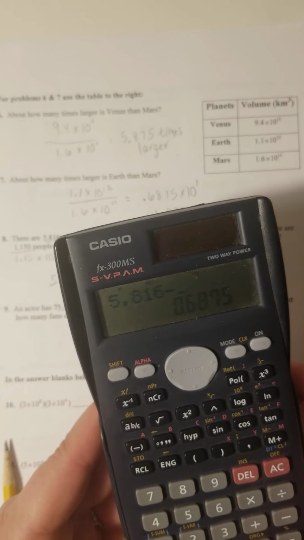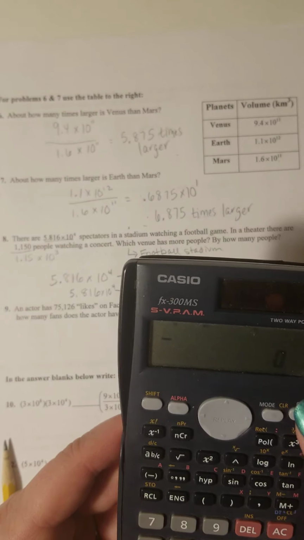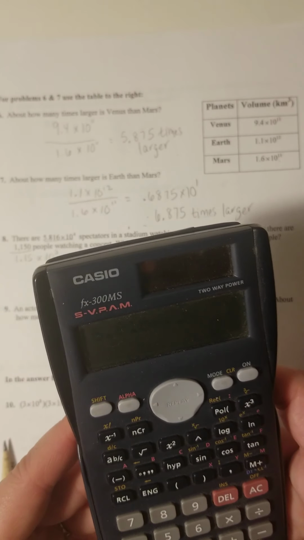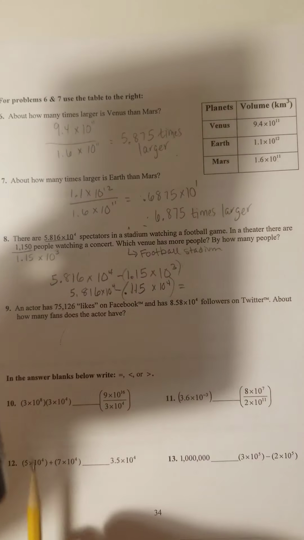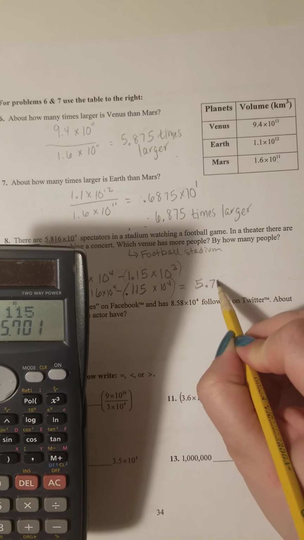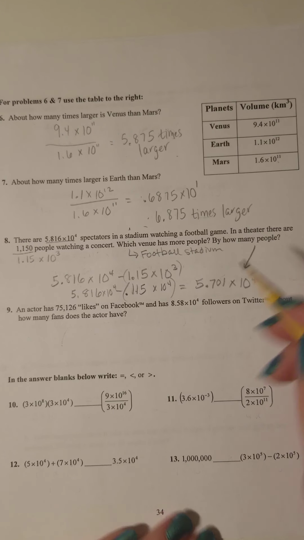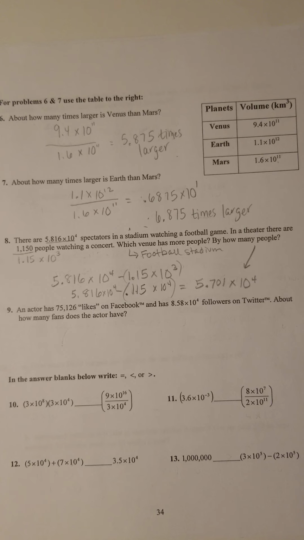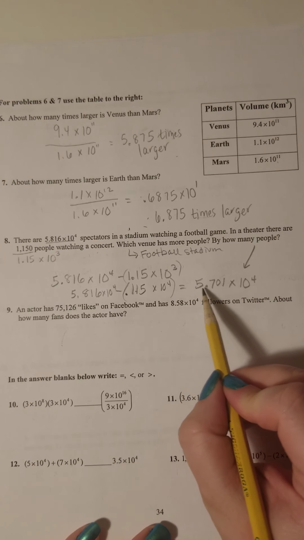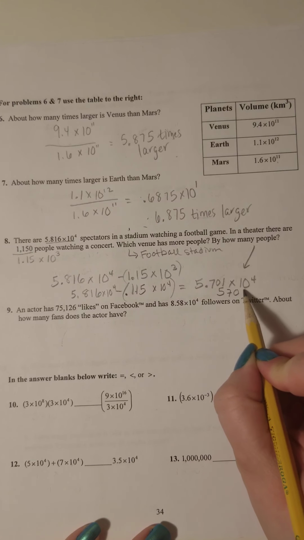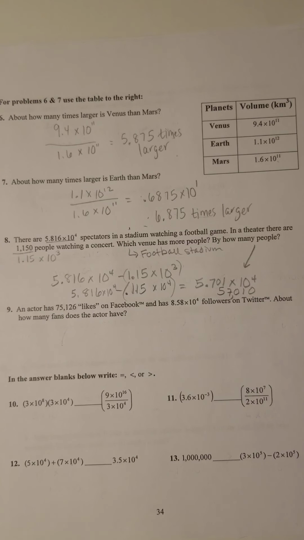5.816 minus 0.115, I get 5.701 times 10 to the 4th. So by how many people? By this many people. If you wanted to, you could turn that into standard notation, make that into a regular number. I'd have to move 4 units to the right. So 57,010 people.